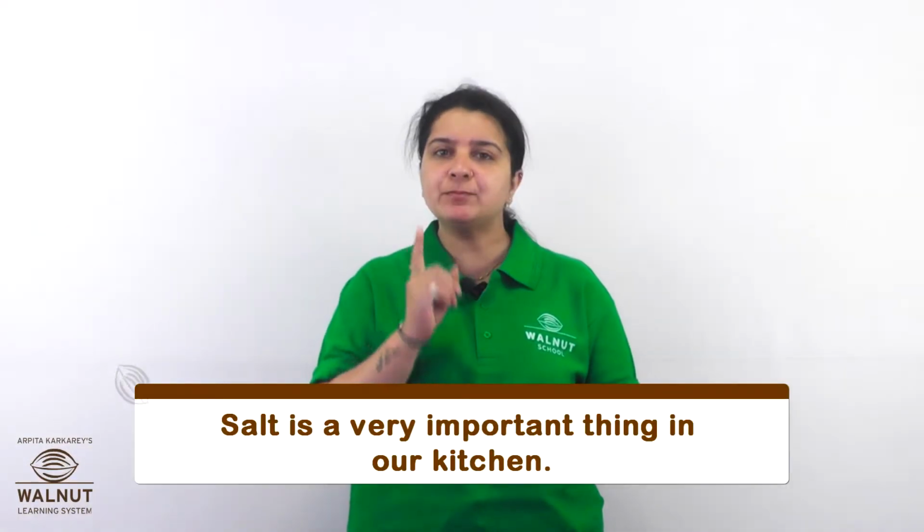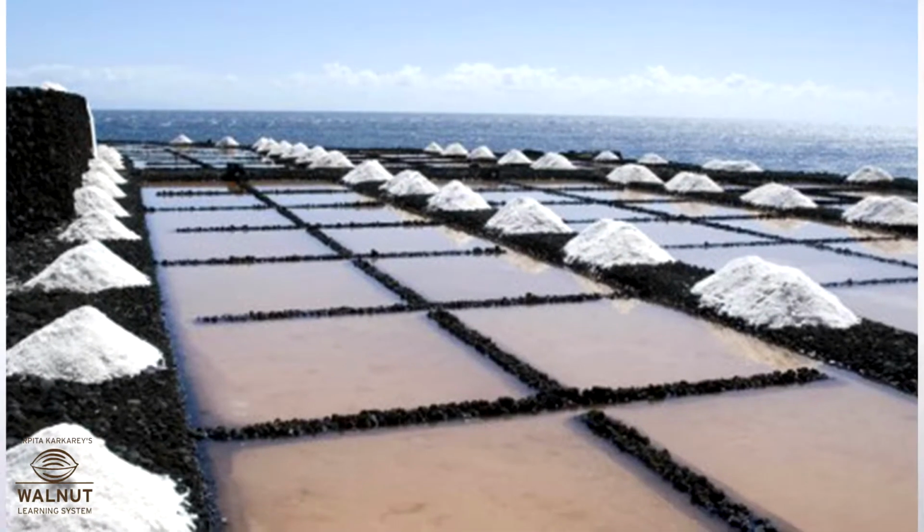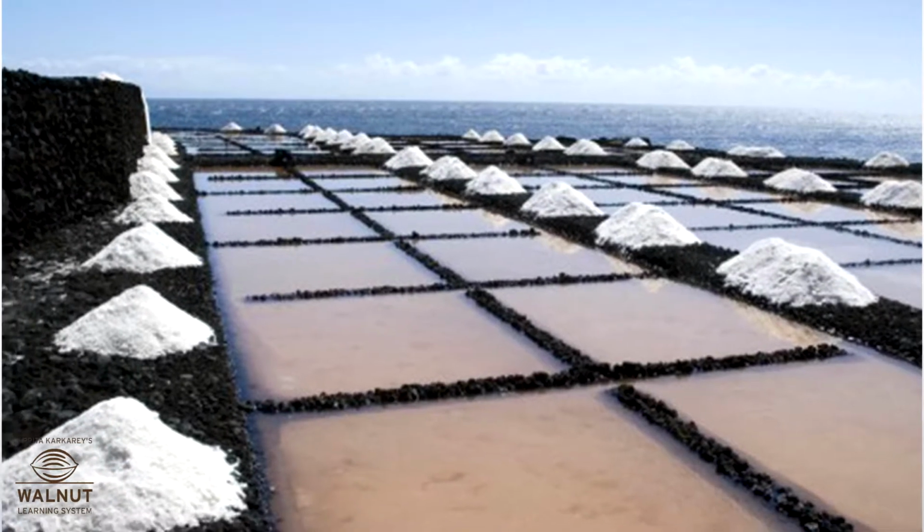Salt is a very important thing in our kitchen. It makes our food tasty. How do we get salt? Some water from the sea is collected and left in the sun.